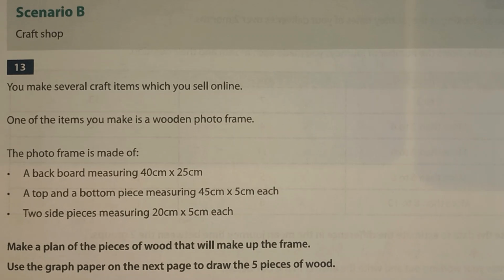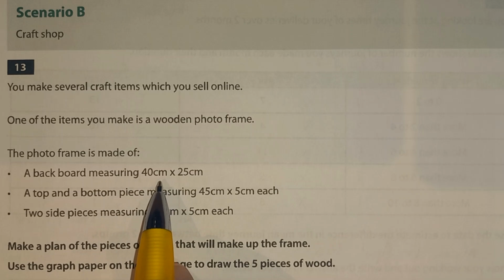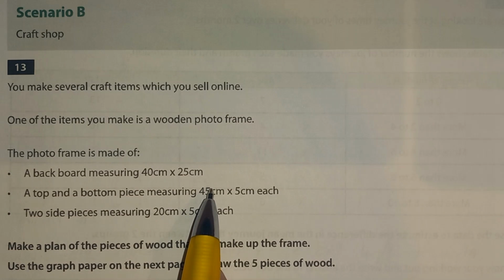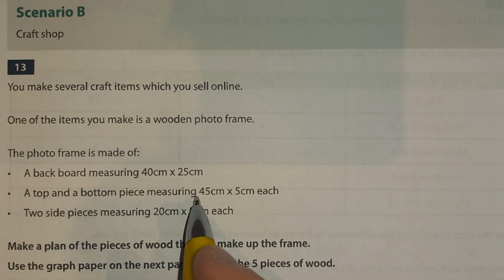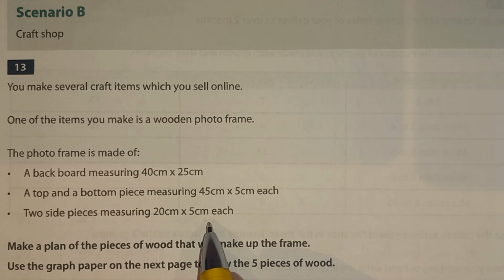See here. Question 13. You make several craft items which you sell online. One of the items you make is a wooden photo frame. The photo frame is made of a backboard measuring 40 centimetres by 25 centimetres, a top and bottom piece measuring 45 centimetres by 5 centimetres each, 2 side pieces measuring 20 centimetres by 5 centimetres each. Make a plan of the pieces of wood that will make up the frame.